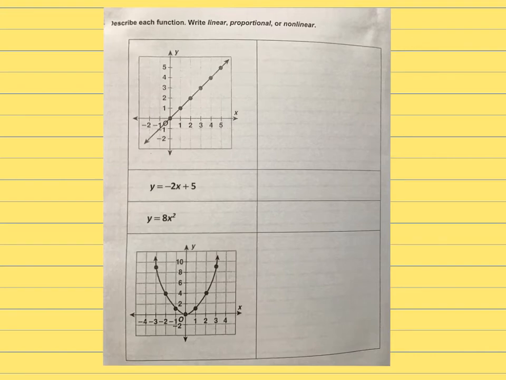Okay, so on this last page, we're going to look at some examples, and all it says is write the word linear, proportional, or nonlinear. So this first one, I'm going to test out. I'm going to look, does it pass through 0, 0? And did it make a straight line? So those two things are yes, proportional, and linear.